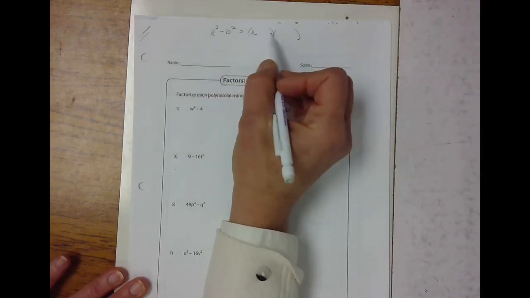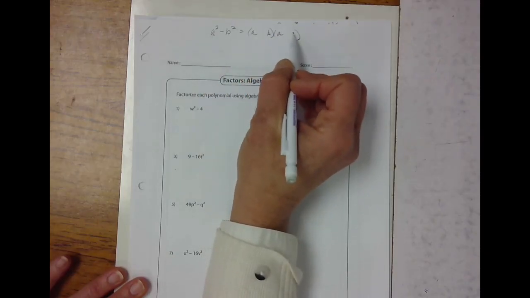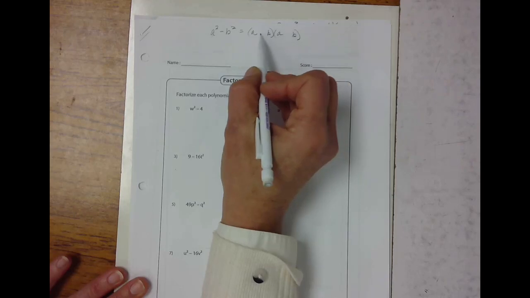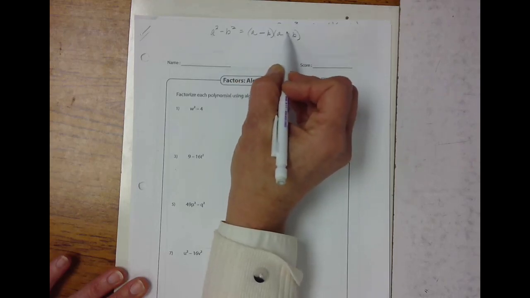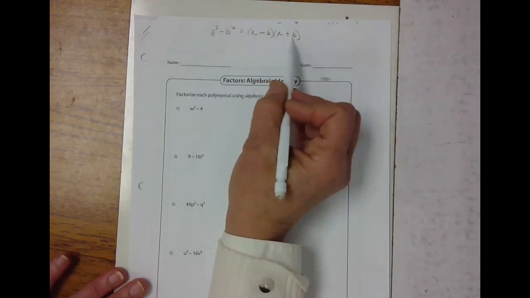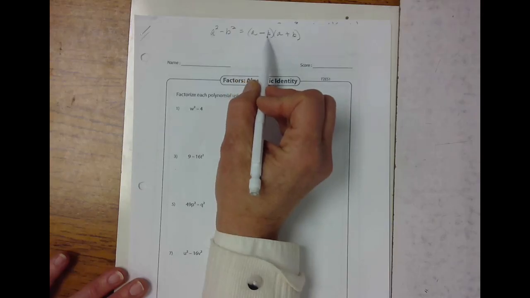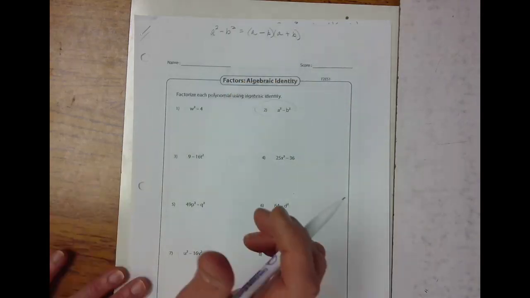The square root of b squared would be b, and then the next one would be also a and b, and the signs in between have to be different. So one has to be a positive and one has to be a negative. And again, you can write them in either order. So it could be a plus b times a minus b, and it'd be just the same.